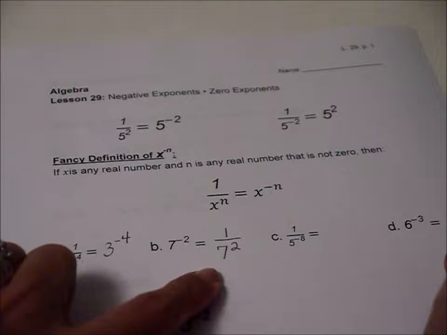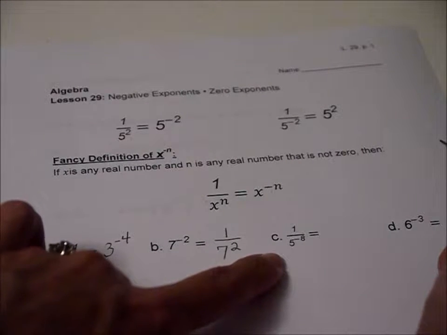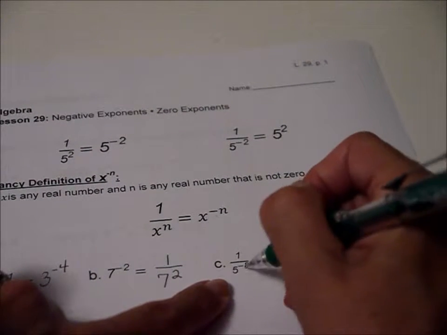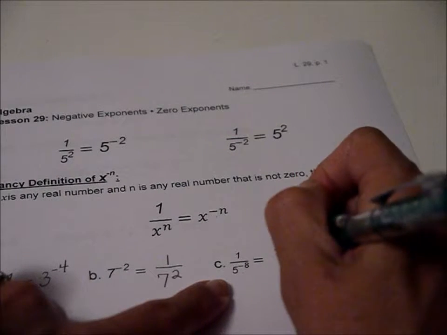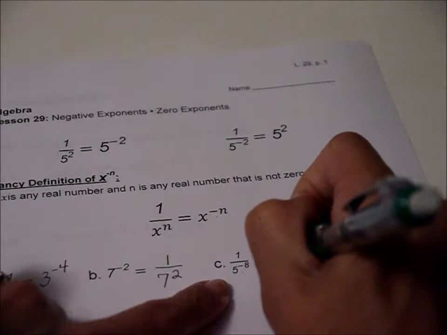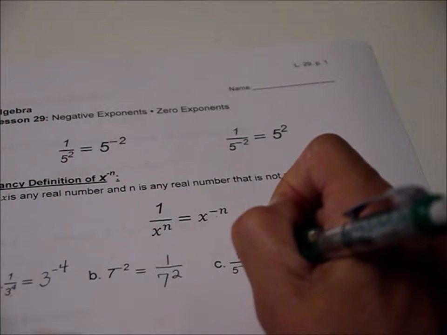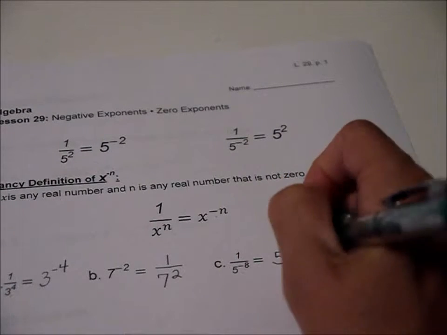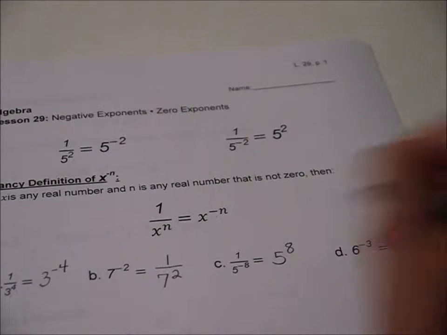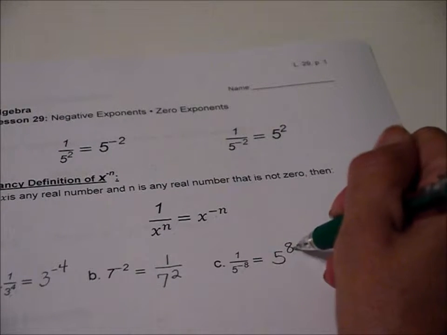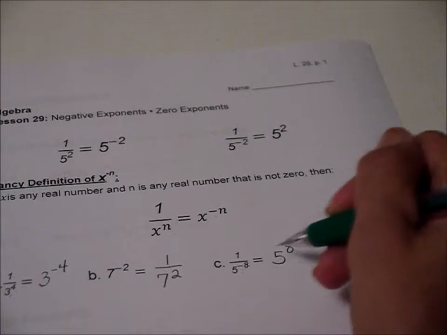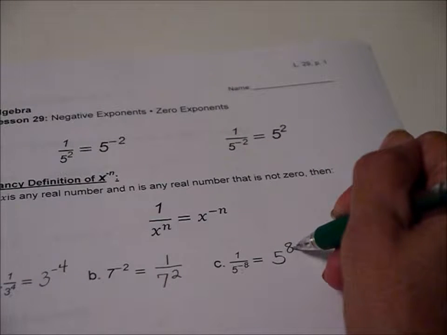Okay, so this might be weird for a couple of you. This one, 1 over 5 to the negative 8, can be a regular 5. Now the exponent changes and becomes the opposite. So when it goes to the numerator, the sign of the exponent switches.